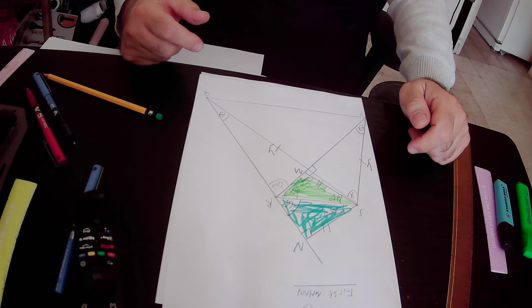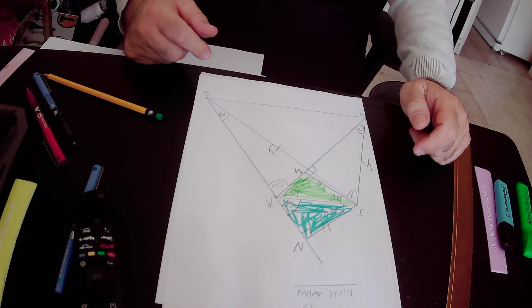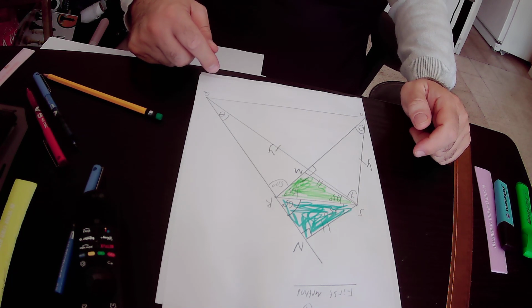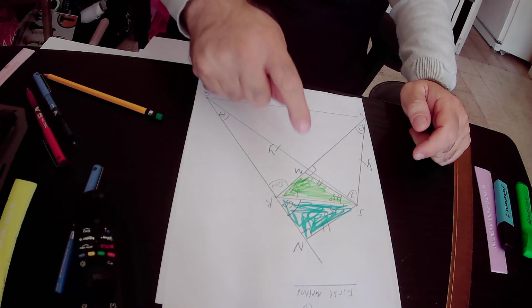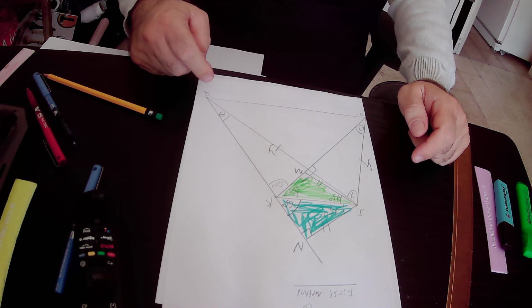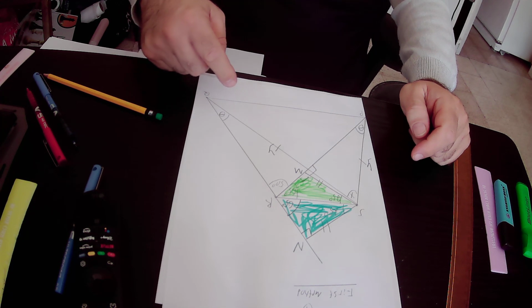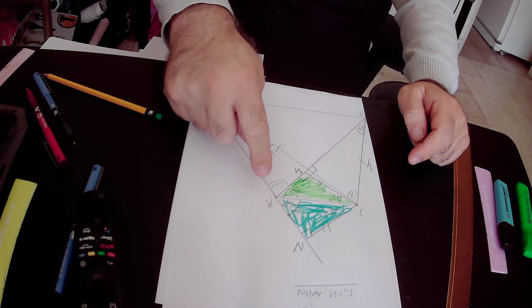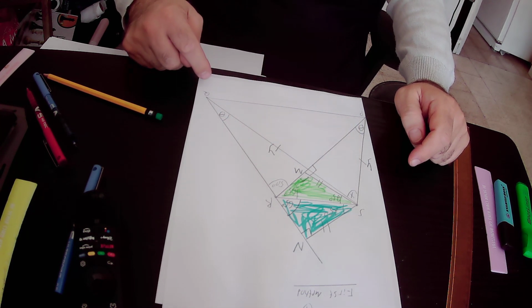That is to say, you can draw a circle around the quadrilateral SRPQ, and points S, R, P and Q will be on the circle.